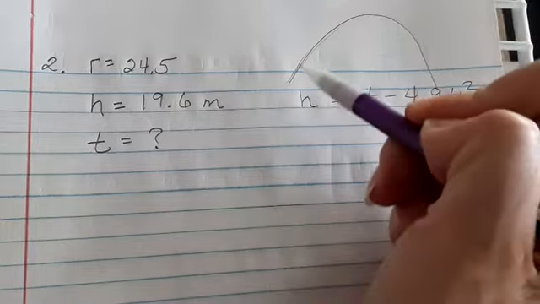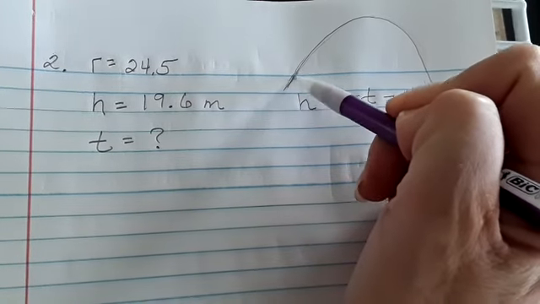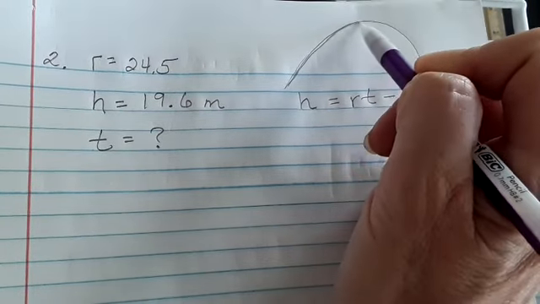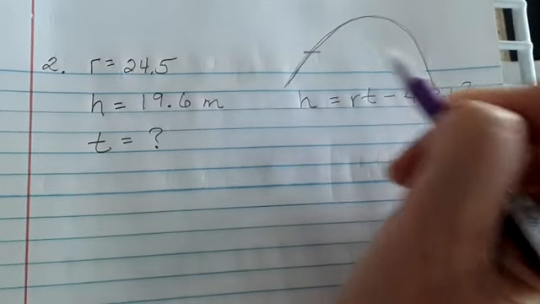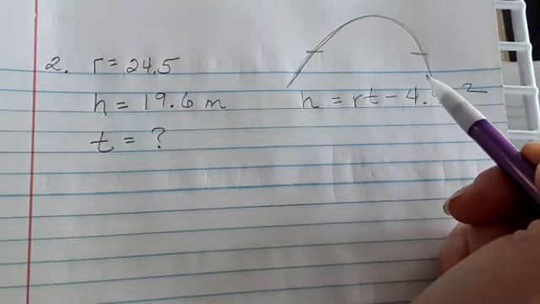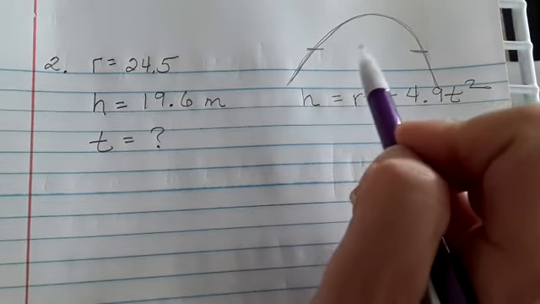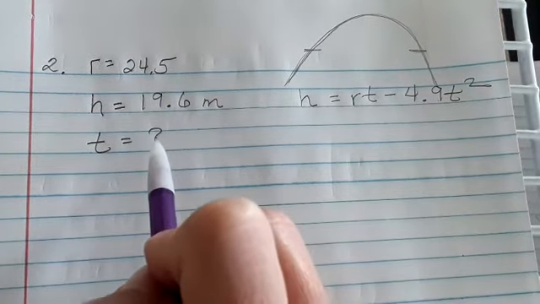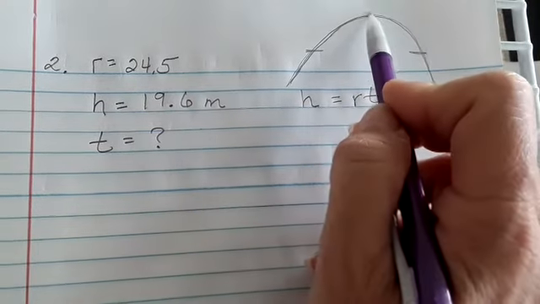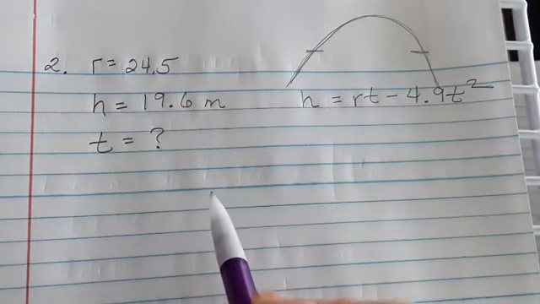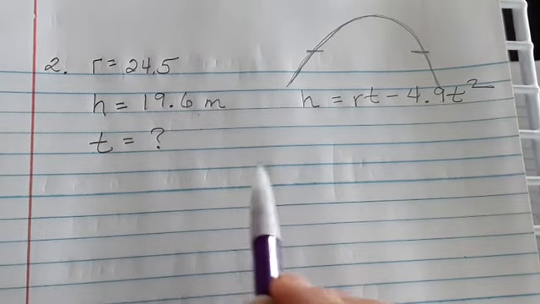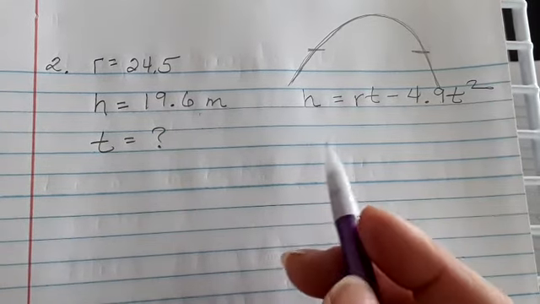Now think about it. When you're throwing a ball, it's going to reach a height on the way up, and it's going to reach the same height on the way down. So there is a possibility you could have two answers. If you get only one answer, it reaches a height only one time, that is your peak. It reaches your highest point if you have only one value for t. So we can find out if that's our highest point or not.